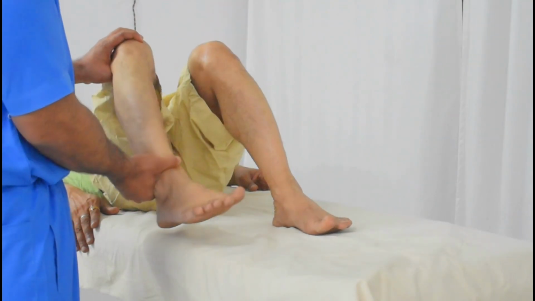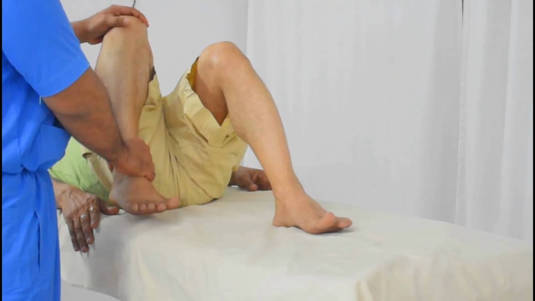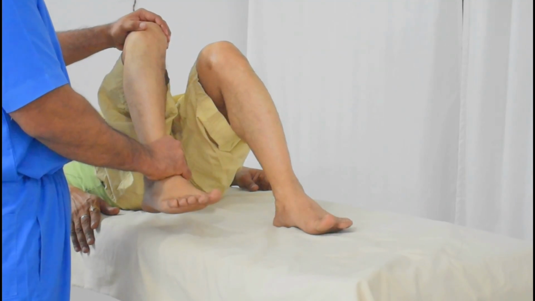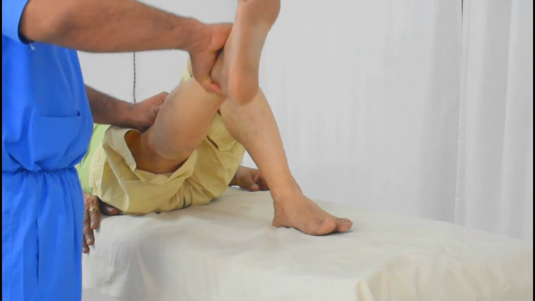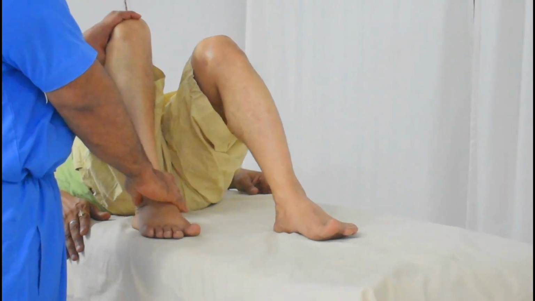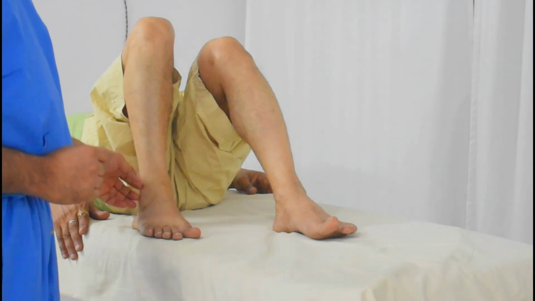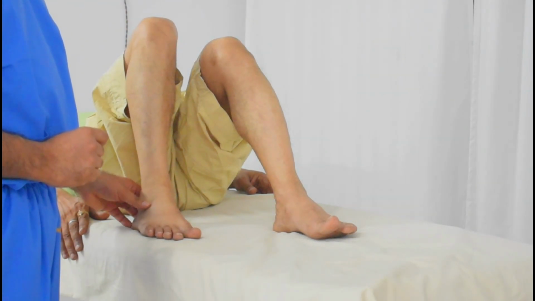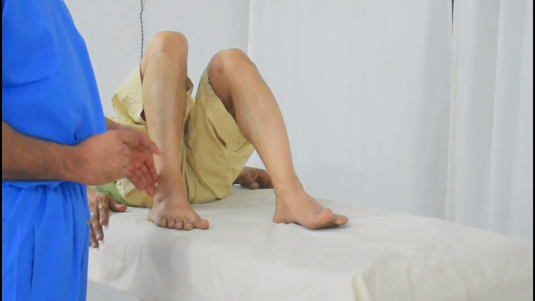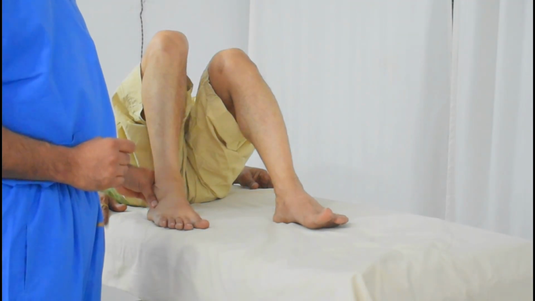And clasp knife, which I spoke about, is basically where at the start of the movement there is tightness, then later on it becomes loose. Next, come to the power examination. Whenever you examine power, it should be done symmetrically on both the sides in the same position.